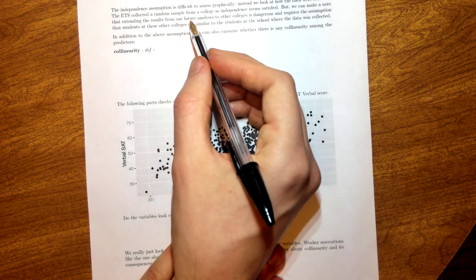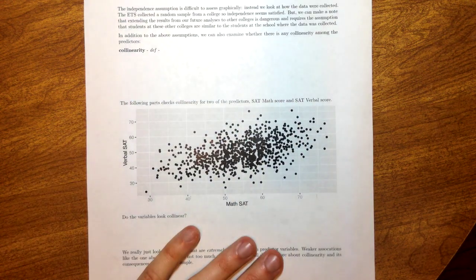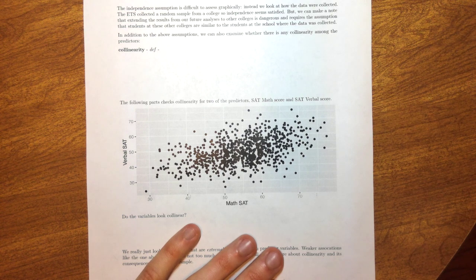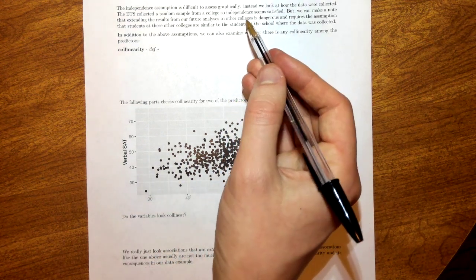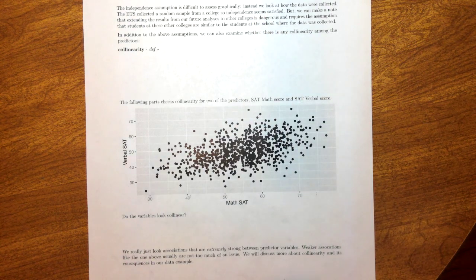If we have 1,000 students from that college, we might not want to apply what we learn here to other colleges. If we do apply it to other colleges, we have to assume that those colleges are super similar to the college that we actually have data on. So that's just a note to say that the issue of where we can apply our results doesn't go away.